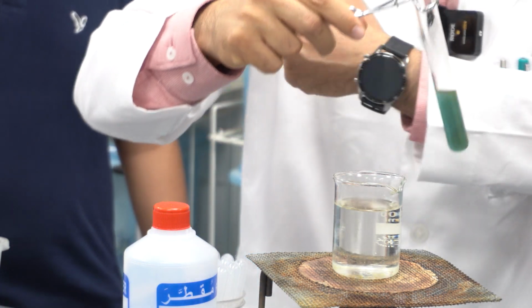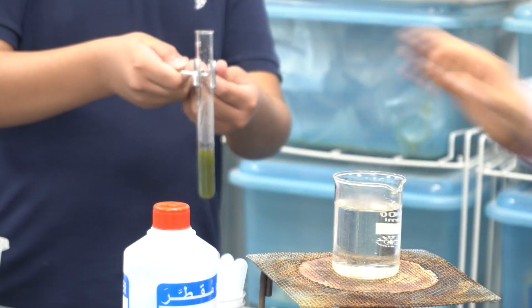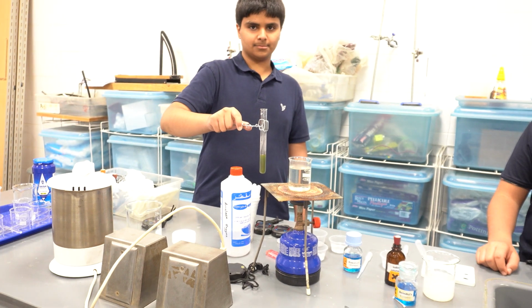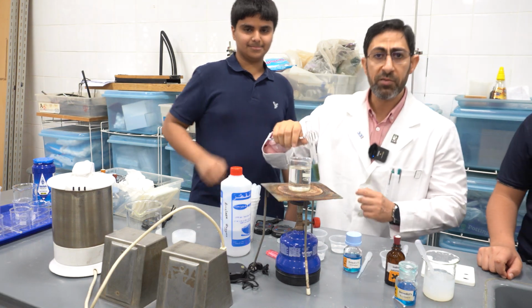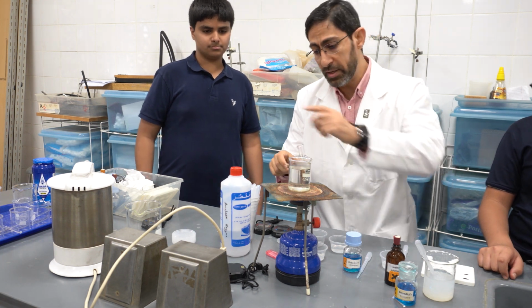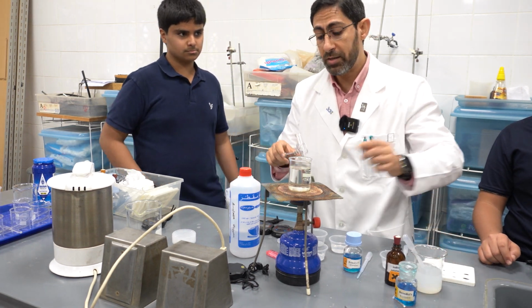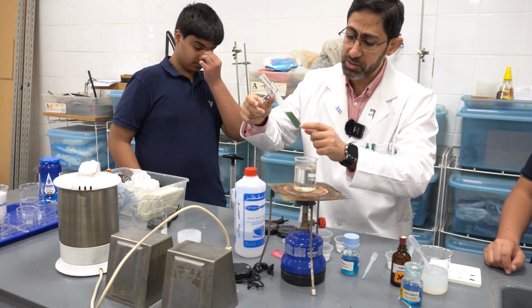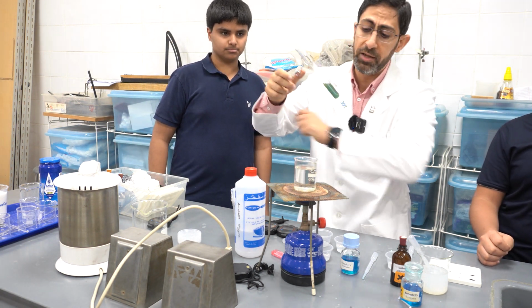So what we did today: number one, we tested the presence of starch. Number two, we examined the effect of the enzyme amylase on the polysaccharide starch, and also we tested the presence of the reducing sugar using the Benedict reagent, which gives us the change in color from blue to green to yellow to orange, and eventually supposed to be brick red.